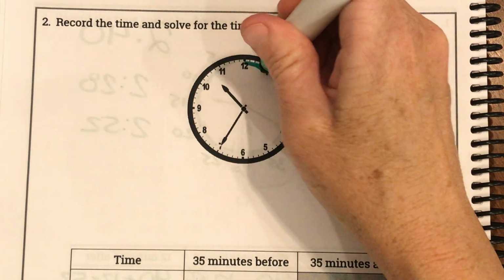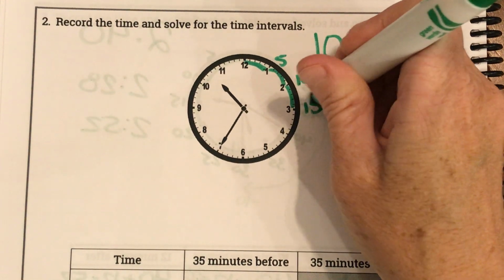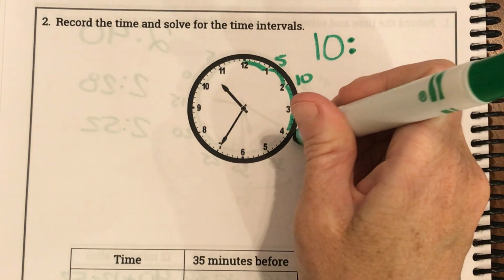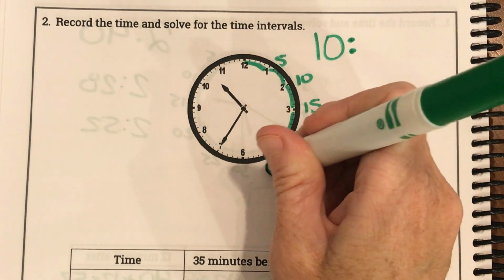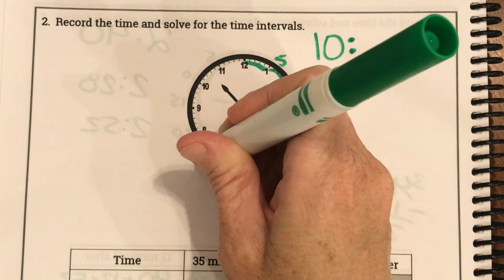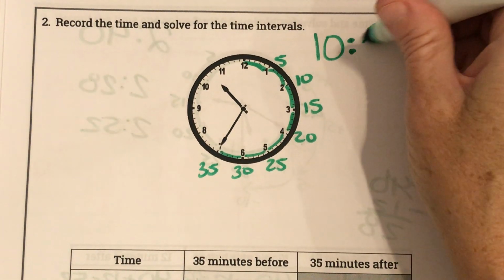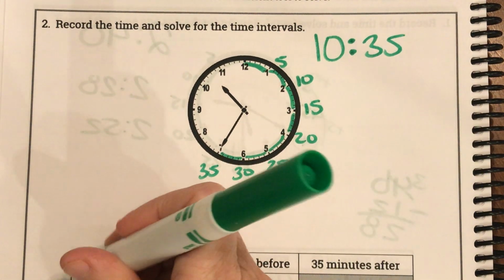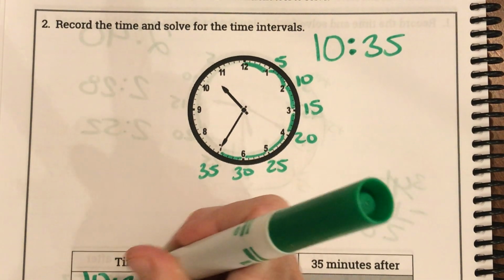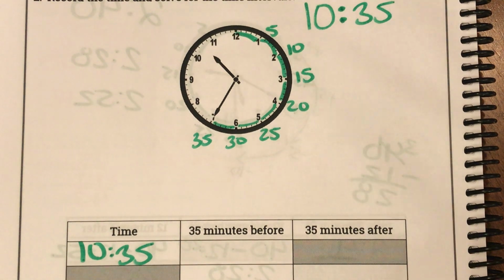And then our minutes are 5, 10, 15, 20, 25, 30, 35, and I'm going to stop. So our time is 10:35, and I wrote it down here also. Okay, this problem wants us to go back 35 minutes.